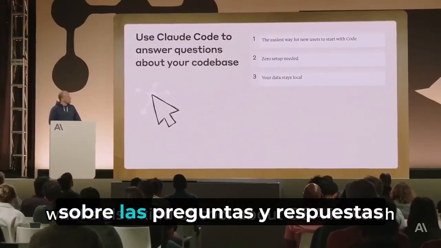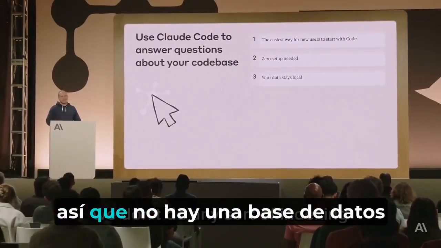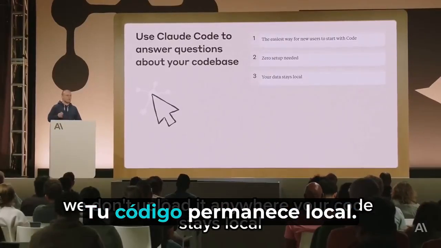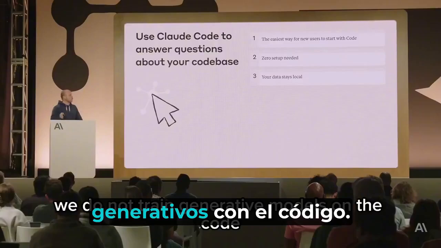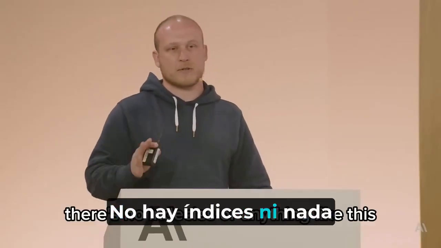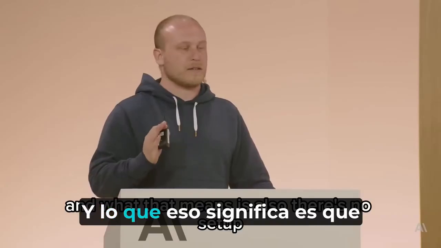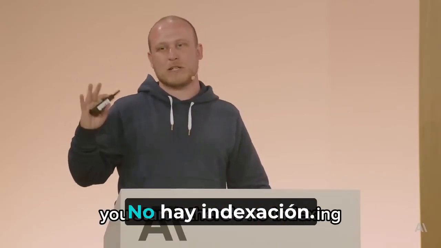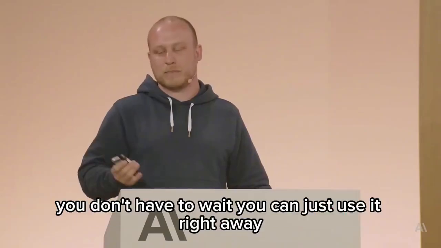What's also kind of cool about Q&A is we don't do any sort of indexing. So there's no remote database with your code. We don't upload it anywhere. Your code stays local. We do not train generative models on the code. So it's there, you control it, there's no indices or anything like this. And what that means is also there's no setup. So you download it, you start Claude, there's no indexing, you don't have to wait, you can just use it right away.